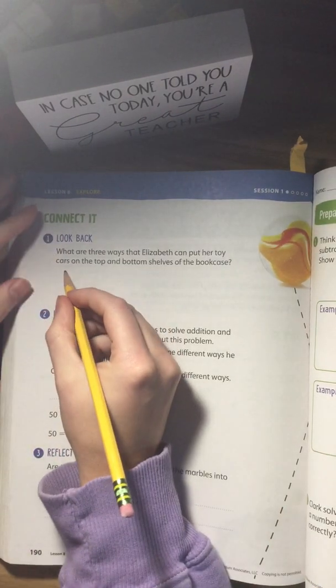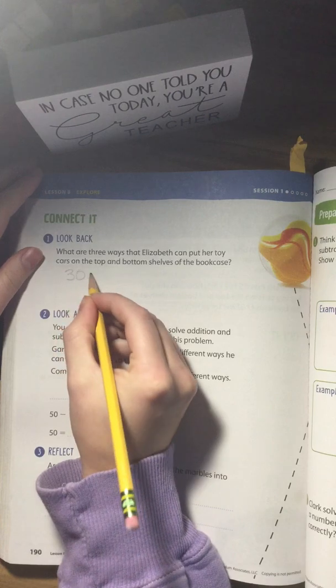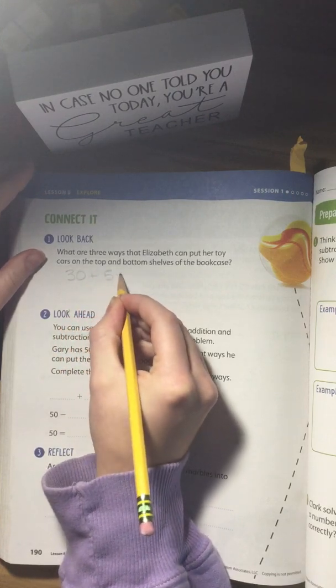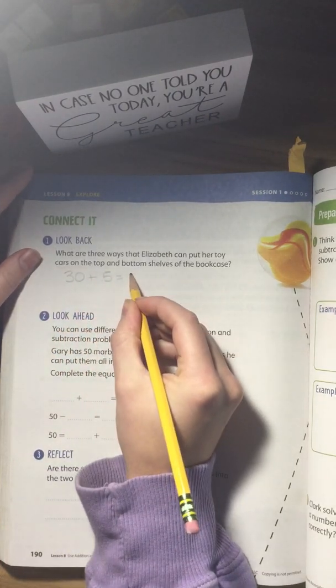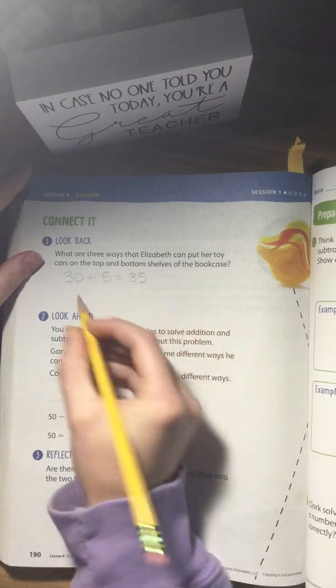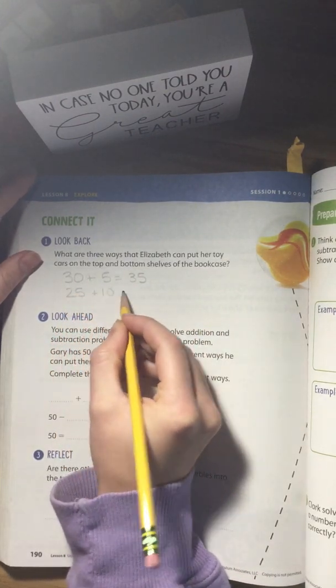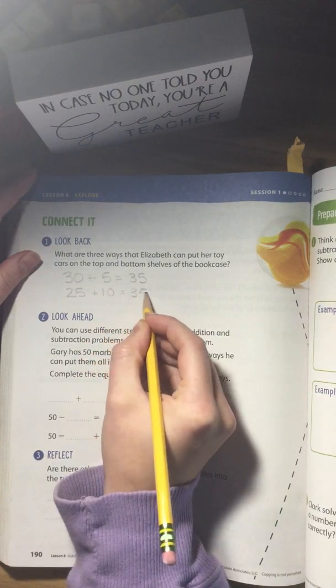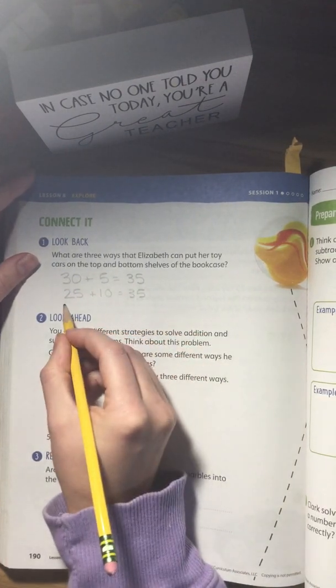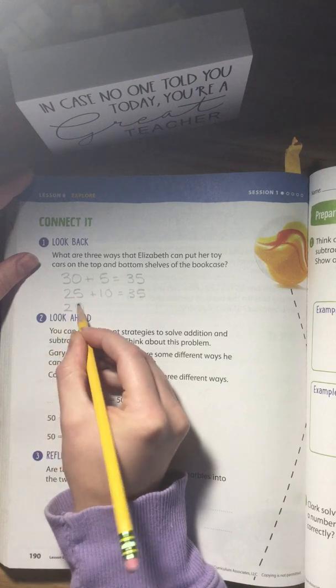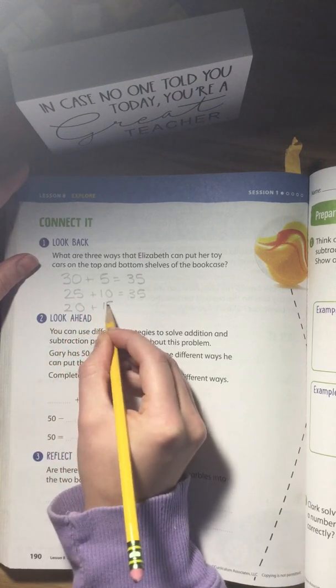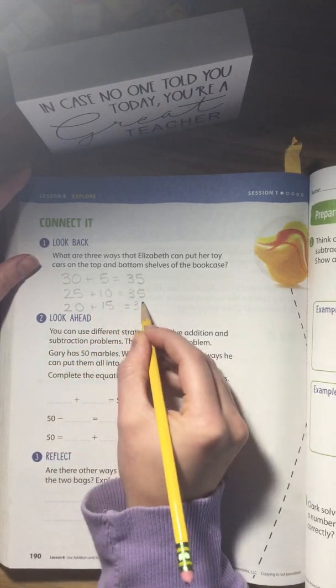They're saying we found 30 plus 5 equals 35. If I have 25 plus 10 equals 35. They're just asking us to write them again. Then I have 20 plus 15 equals 35.